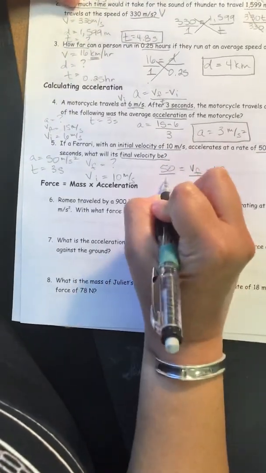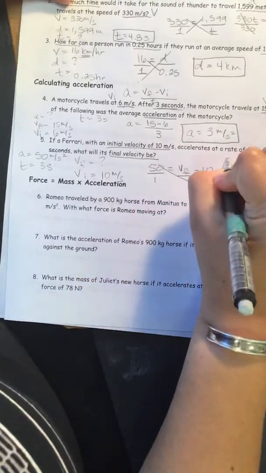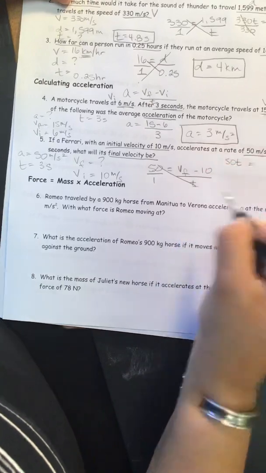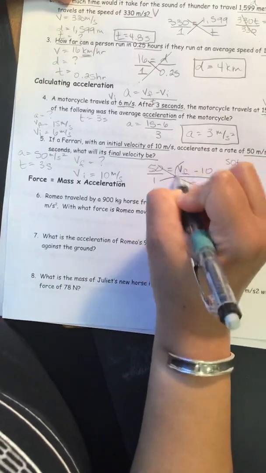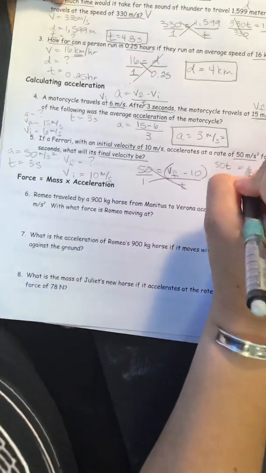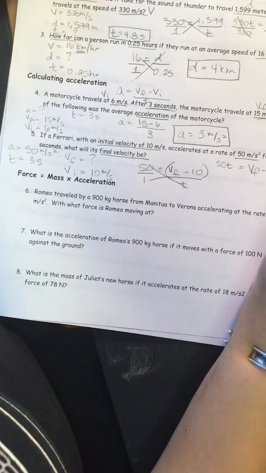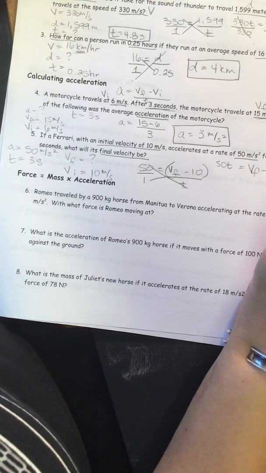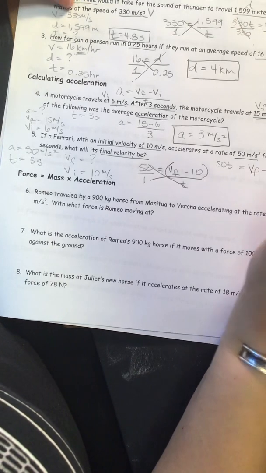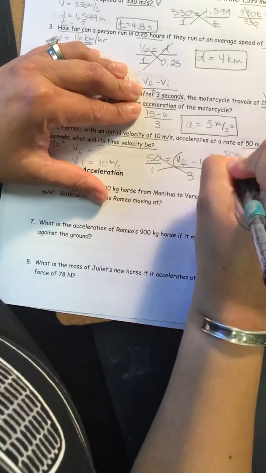So the first thing we're going to do is cross multiply. 50 times t is 50t is equal to anything times 1 is itself. And now more algebra. Oh, I'm sorry. This right here is 3 seconds.